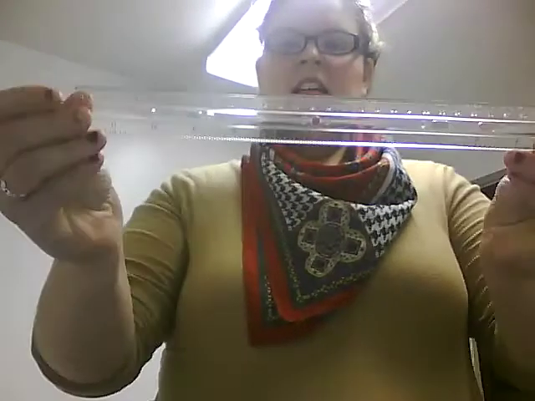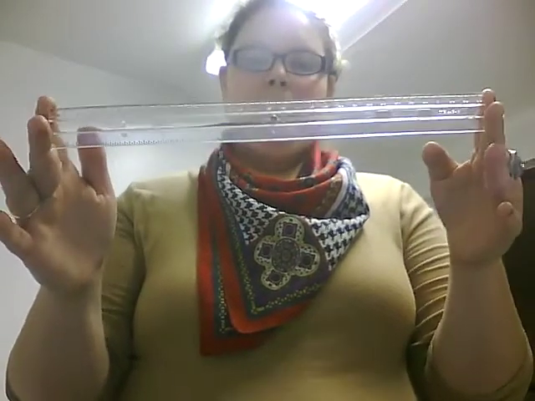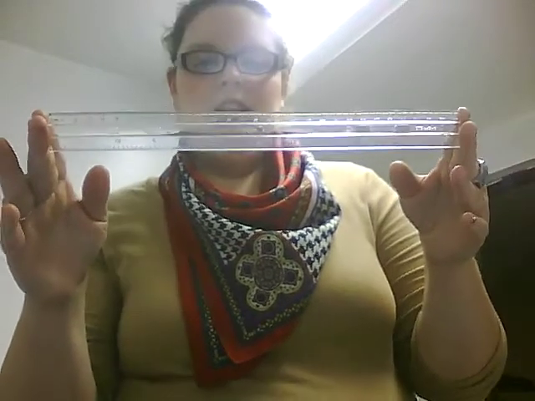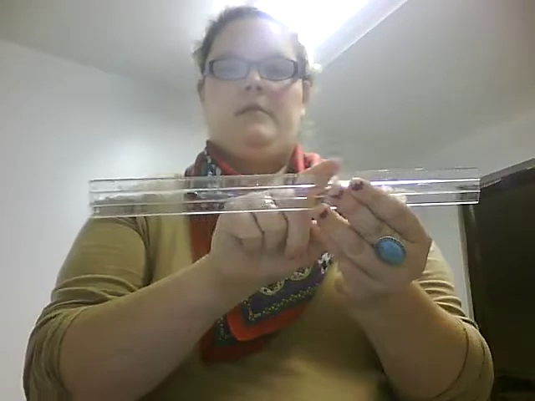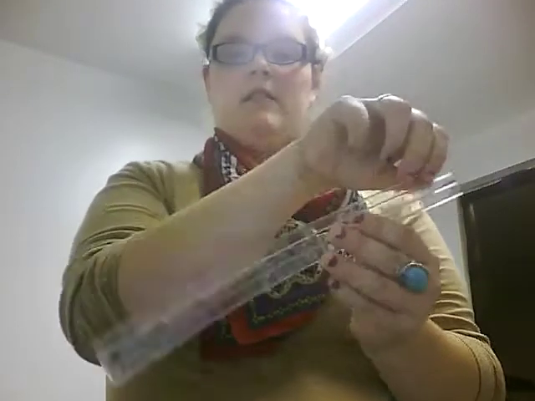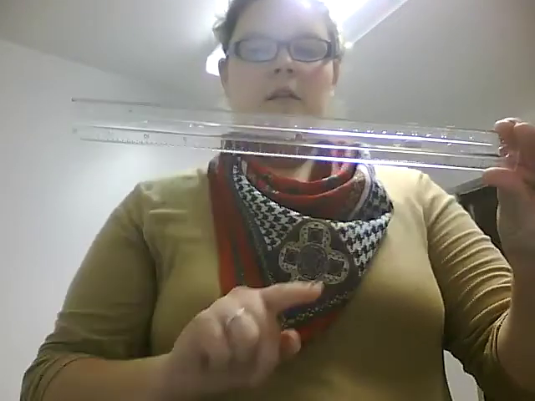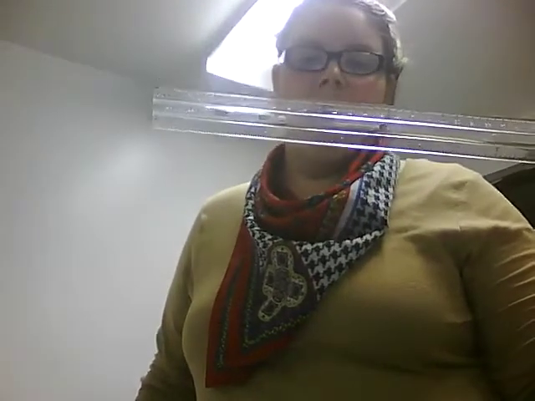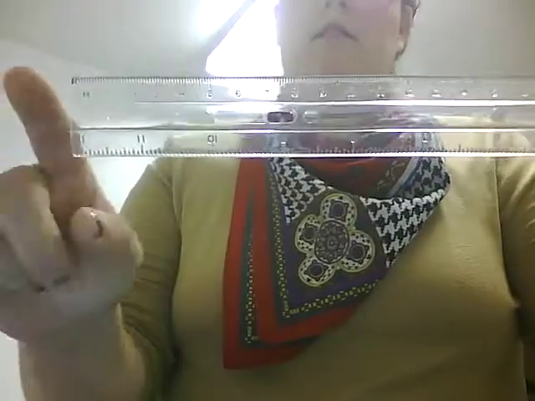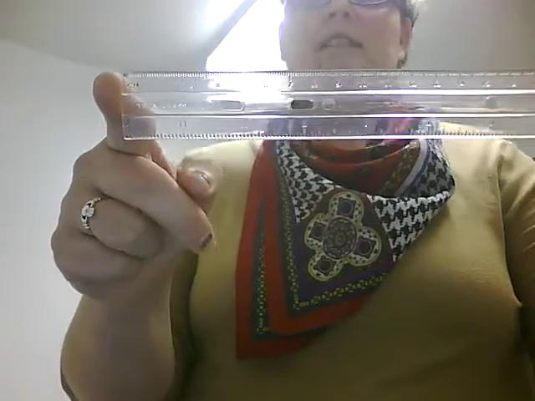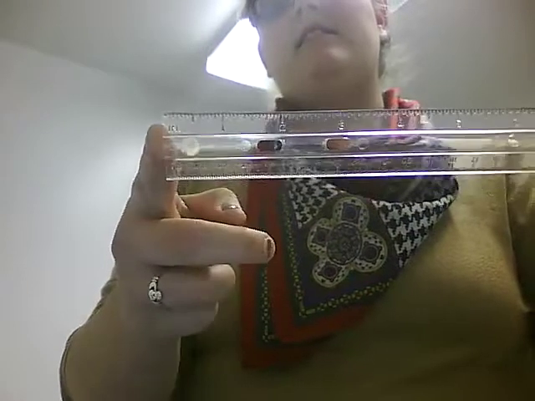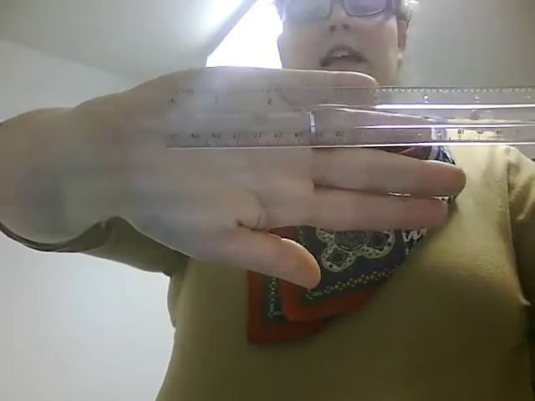So now I'm going to introduce a new measurement tool that everyone should be familiar with, and that is a ruler. Now if you forgot, this is what a ruler looks like. Now a ruler is divided into inches and centimeters. The way you can determine which side is centimeters and which side is inches is because it's labeled. The cm on this side of my ruler represents centimeters. Now if I flip it over, the IN on this side of my ruler represents inches.